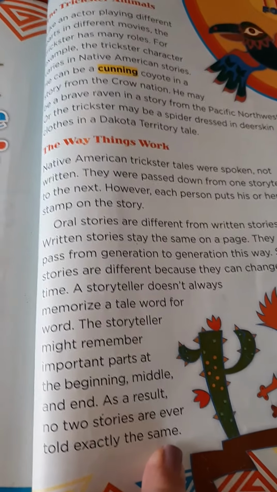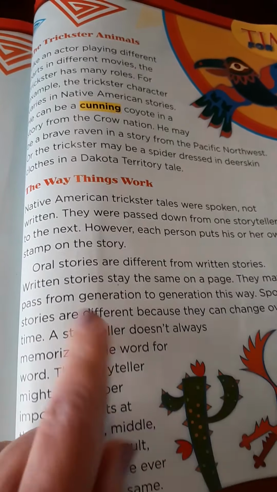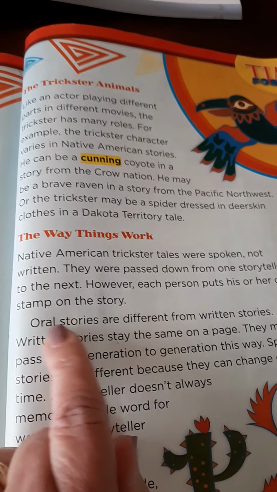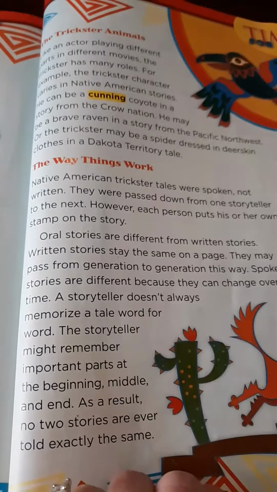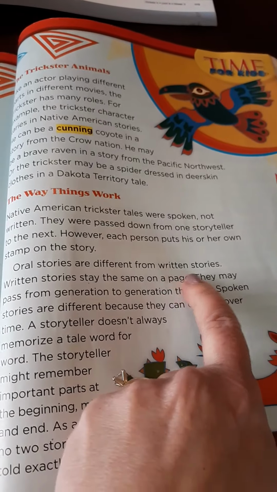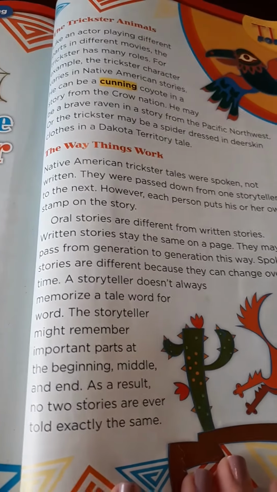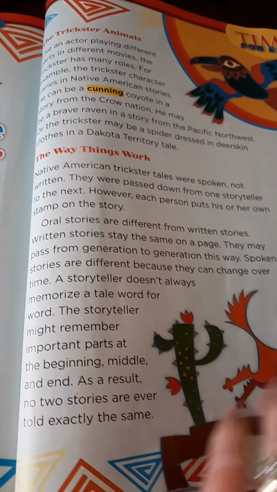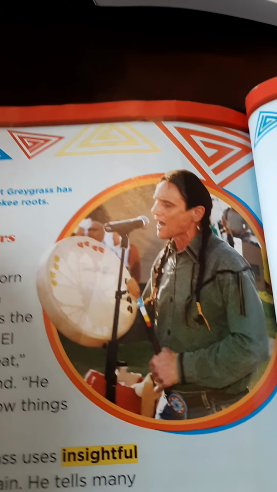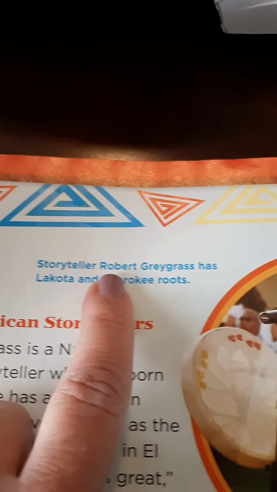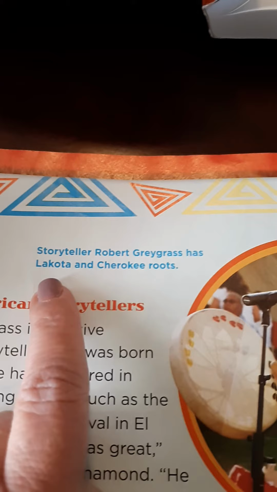So think about our skill this week, compare and contrast. What are the differences between oral stories that are told out loud and written stories that are written down? All right, turning the page. Here we have a picture of a storyteller. Storyteller Robert Graygrass has Lakota and Cherokee roots.